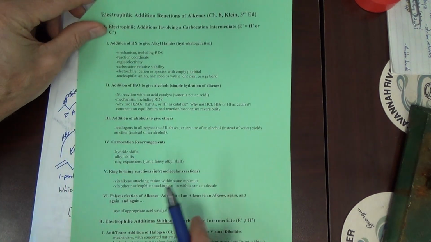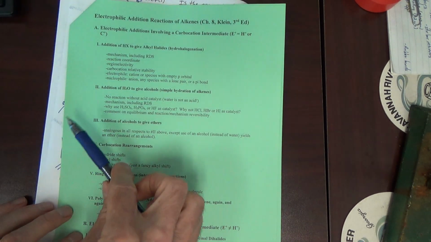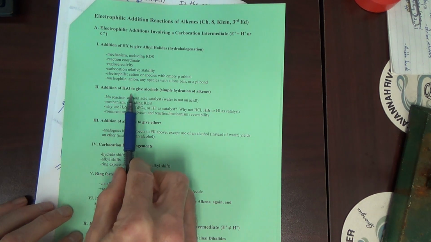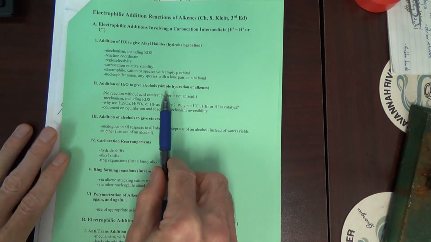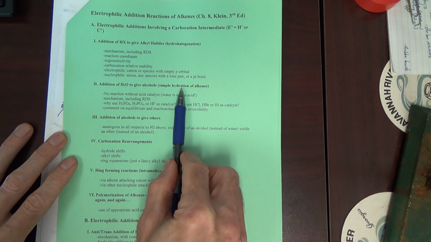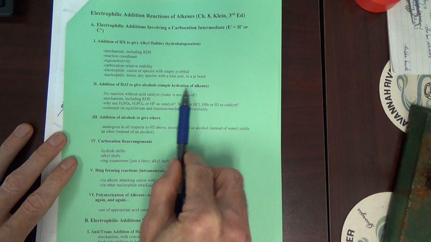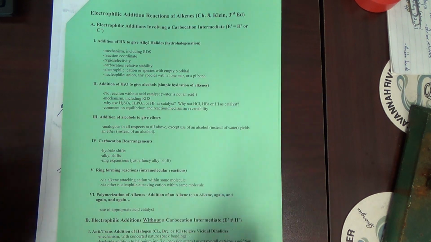Okay, the next reaction we'll look at is addition of water to an alkene to give alcohols. And this reaction is a hydration of an alkene. And we can call it a simple hydration.